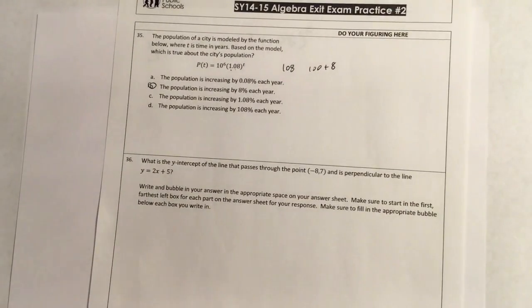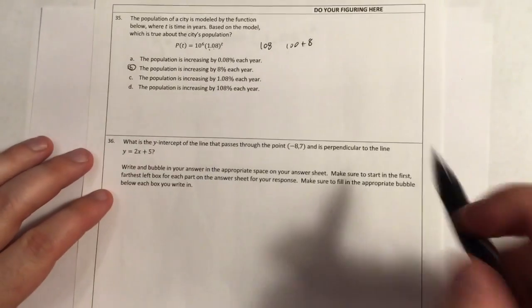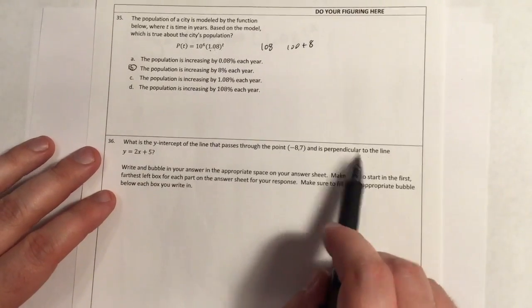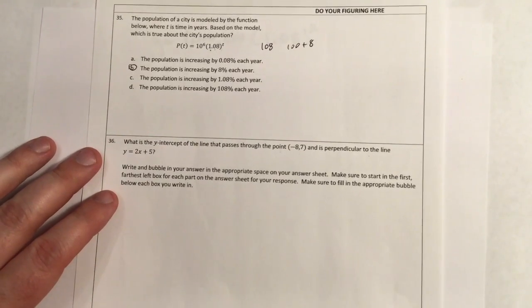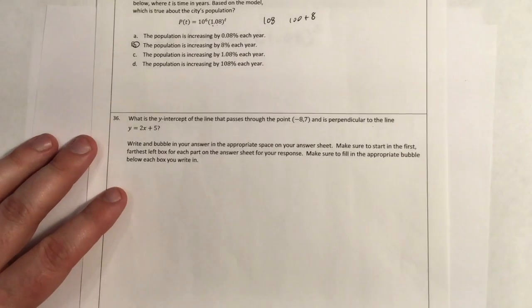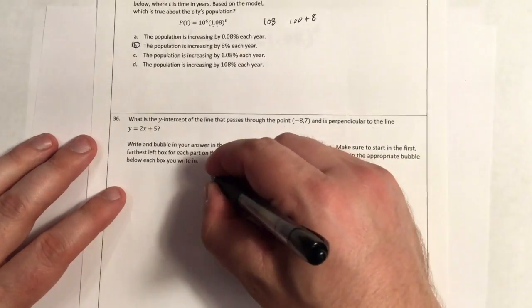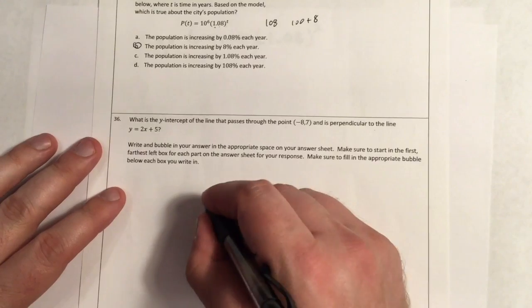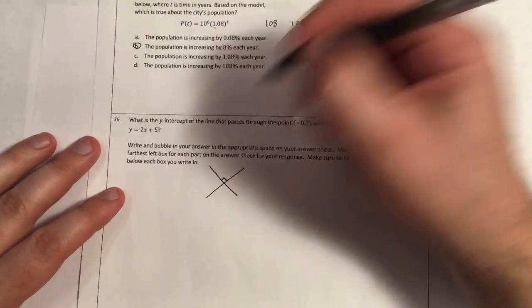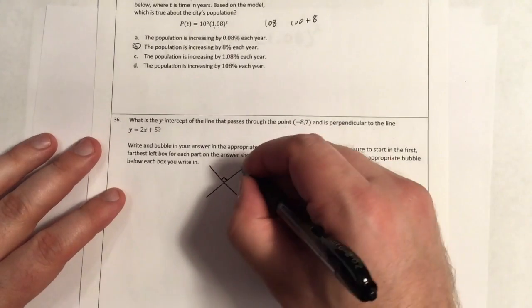All right. What is the y-intercept of the line that passes through the point -8, 7 and is perpendicular to the line y equals 2x plus 5? Okay, this is something we kind of cover, but it might or might not be on the test. All I have to remember is, a perpendicular line is a line that makes a right angle.